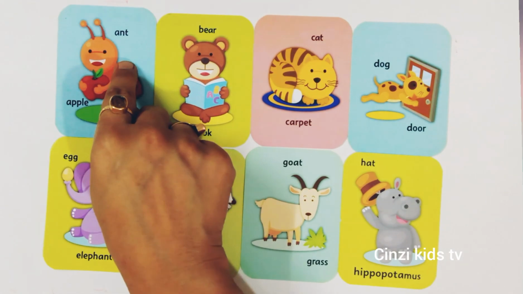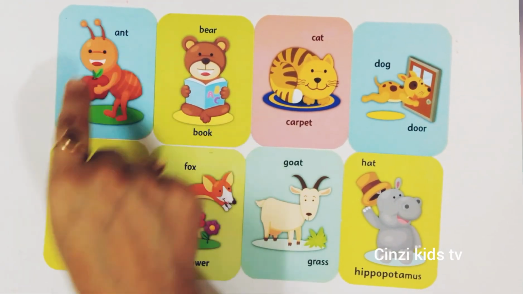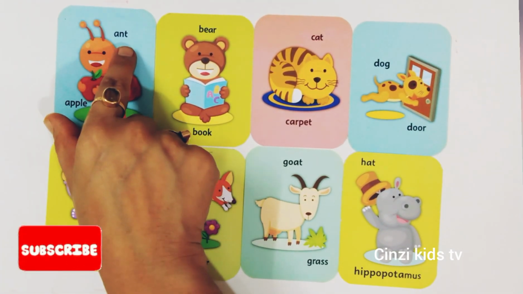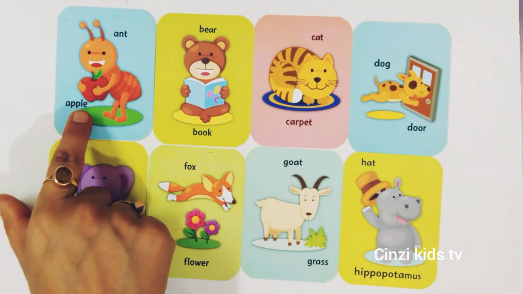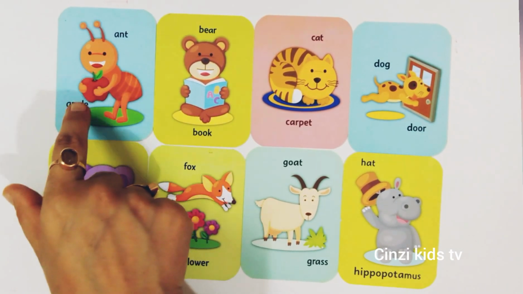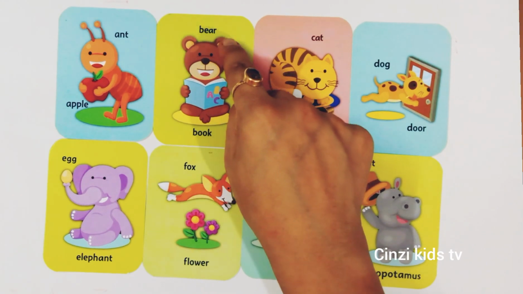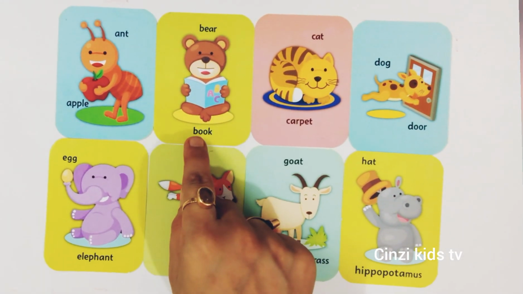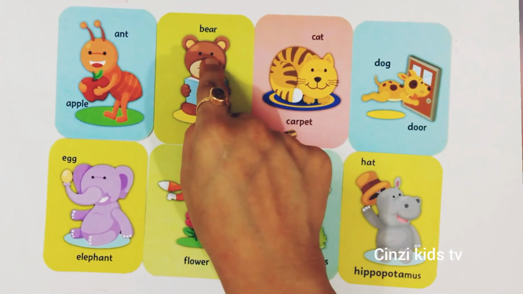So A for ant, A for apple. This is ant, this is apple. A-N-T, ant. A-P-P-L-E, apple. B for bear, B-E-A-R, bear. B for book, B-O-O-K, book. This is book, this is bear.